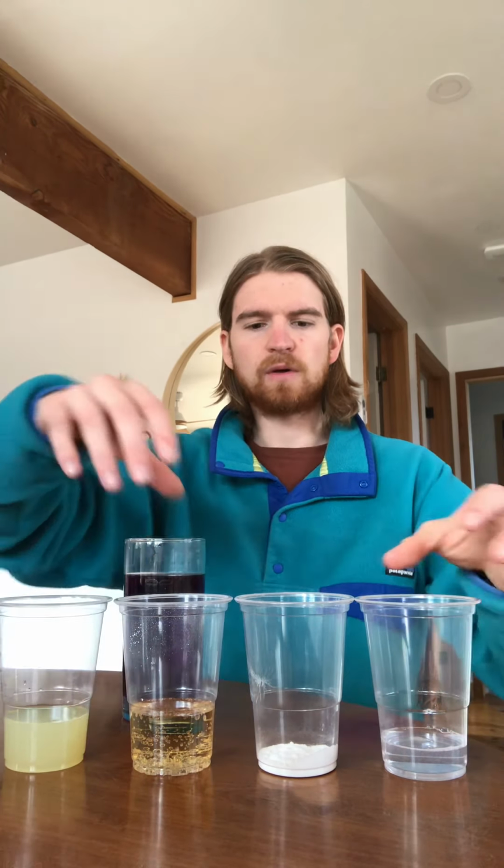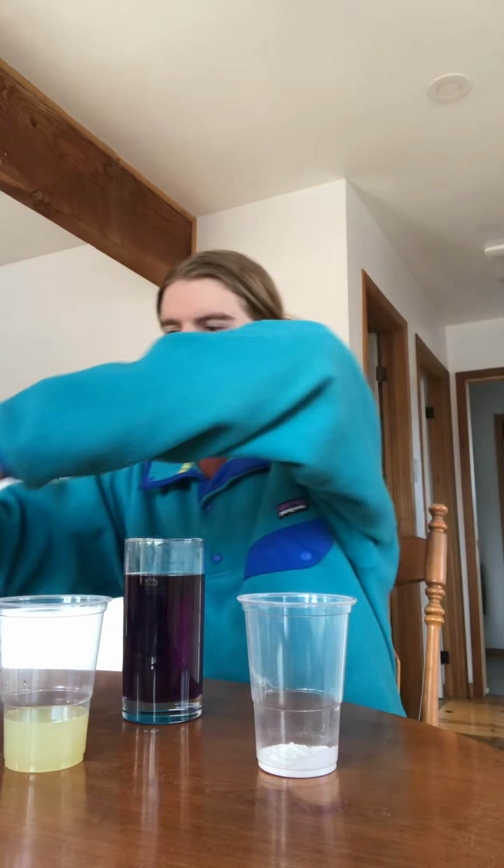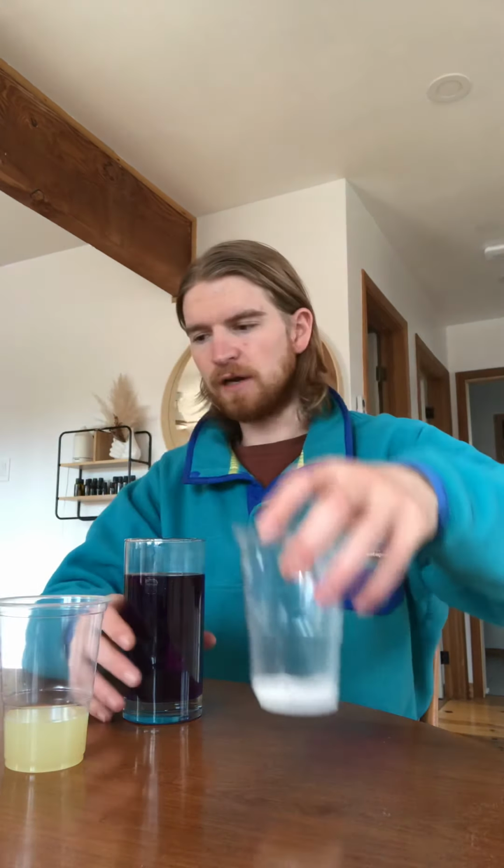I'm going to single out my first cup here and bring it into the frame, and we have our lemon juice. Hopefully this goes to plan. I'm going to pour a little bit of this indicator into my cup until I start to notice a color change. Boom, and there you have it.